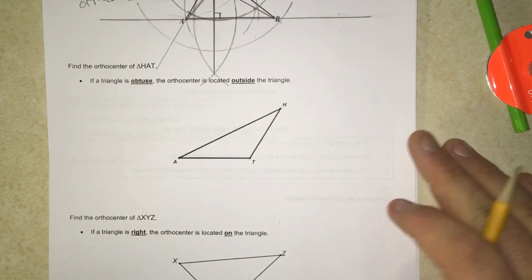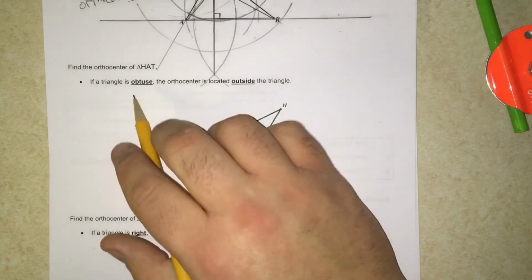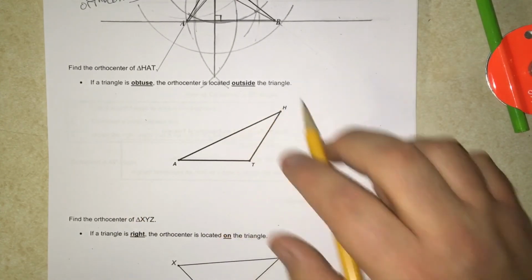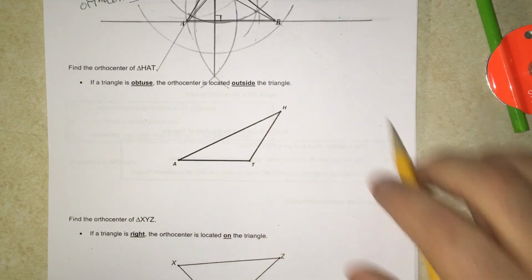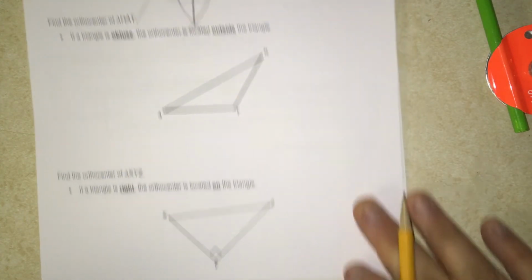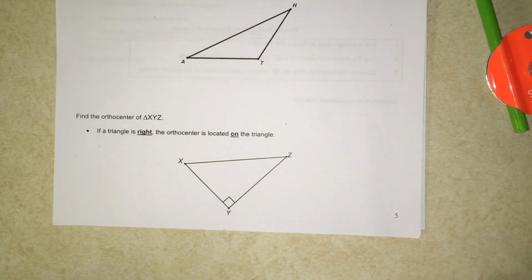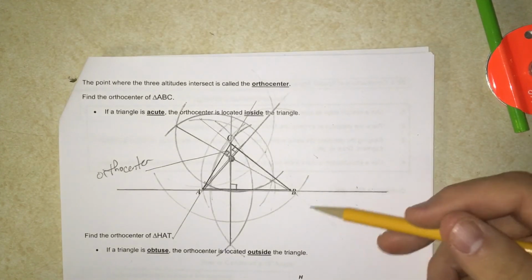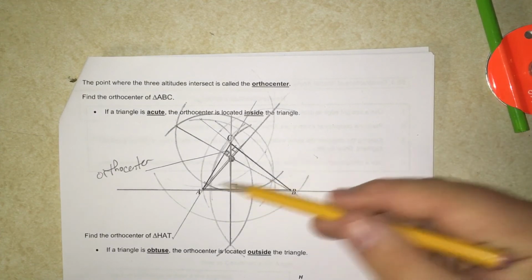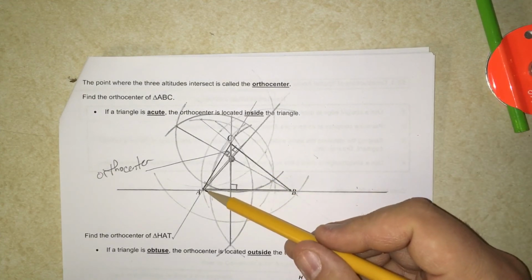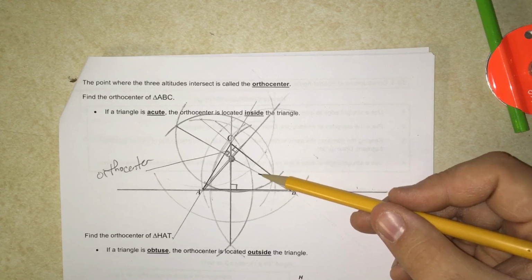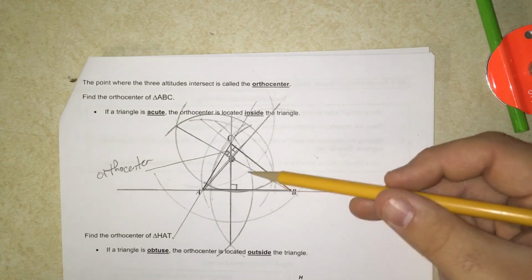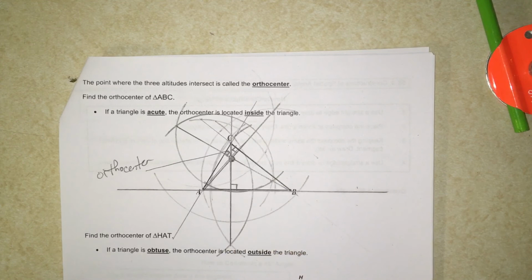The obtuse triangle is the same type of steps. The only difference is the orthocenter is going to be outside the triangle. So whenever you do get that crossing point, it is going to be somewhere out in the empty space. If you have a right triangle, you would follow the same steps, except you will find that it is located on the triangle. So once again, you're finding a regular perpendicular line 3 times, starting from one of your angles, perpendicular to the opposing side. Do it for all 3 as carefully as you can, and then you'll be able to locate and construct the orthocenter of a triangle.